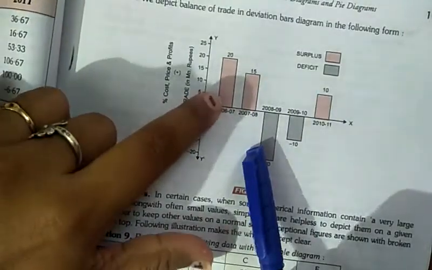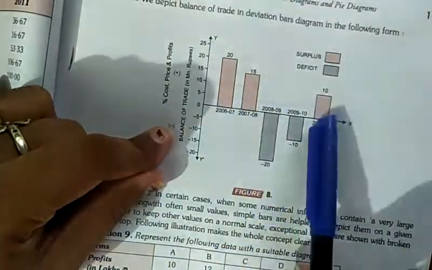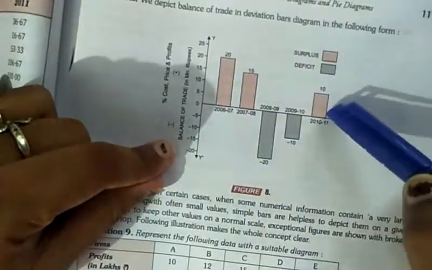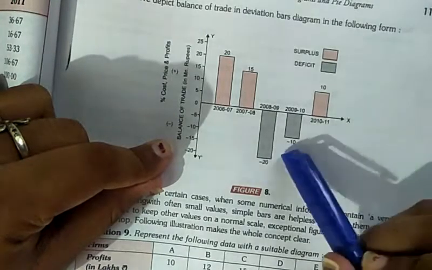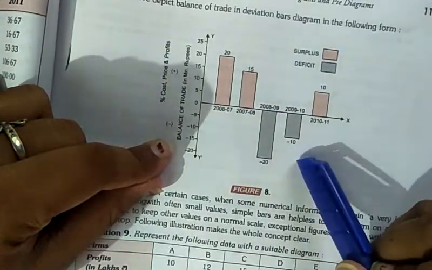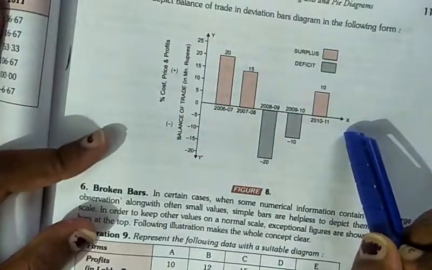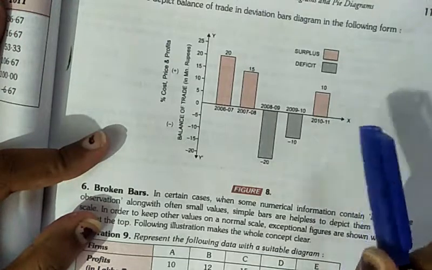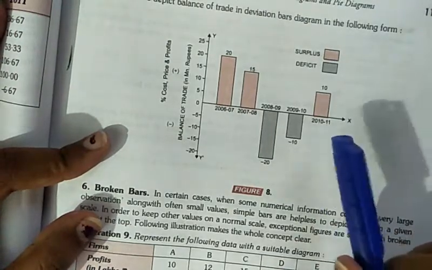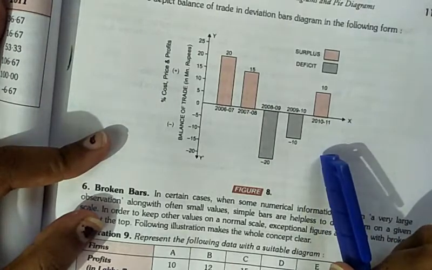The brown bars show surplus, which is depicted above the OX axis, and the gray bars show deficit, which is shown below the OX axis. Okay students, so this is the way we present the data by using a deviation bar diagram. Now let's solve a numerical question on this.